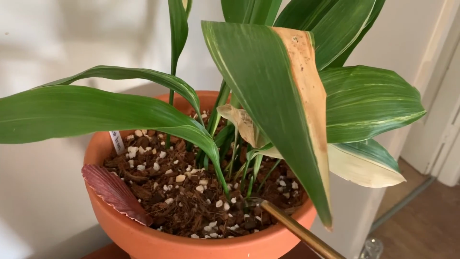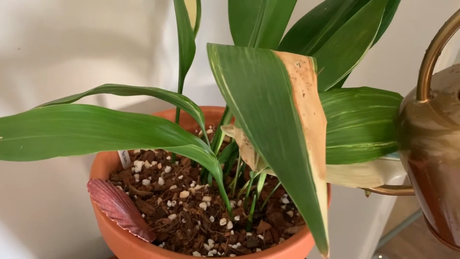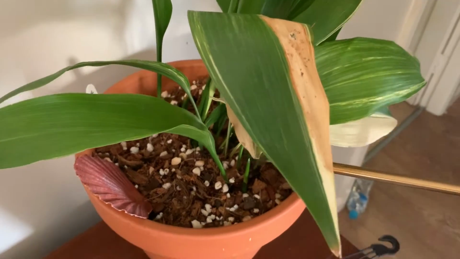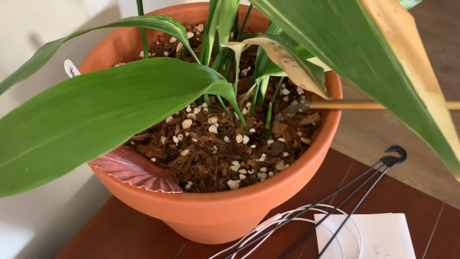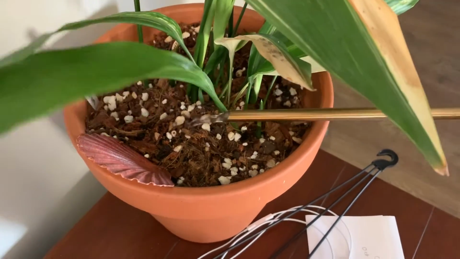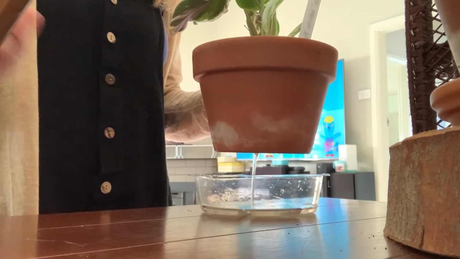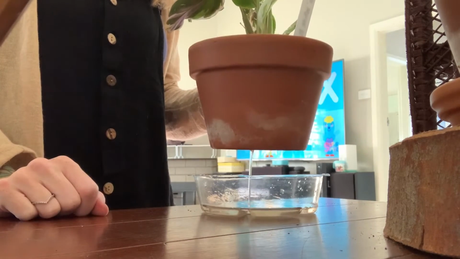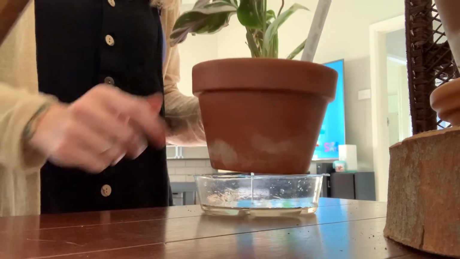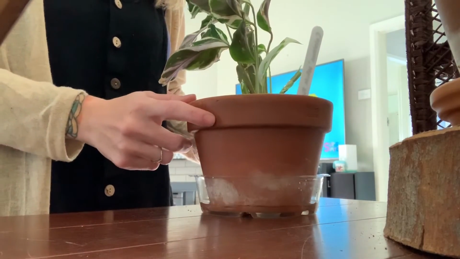So if you're top watering, what you want to do is go in a clockwise motion, going round and round. That way the water is evenly distributed throughout the whole soil mixture. And you want to let at least 10 to 20% of that water run through your drainage holes. That way you know you've got full saturation.